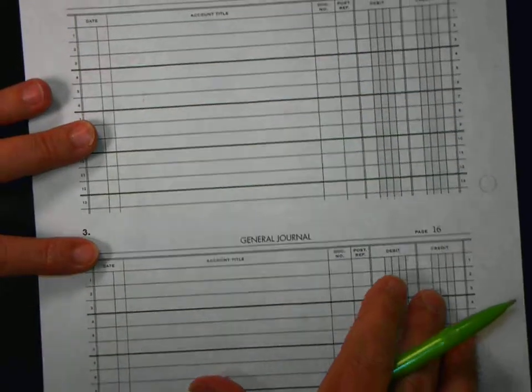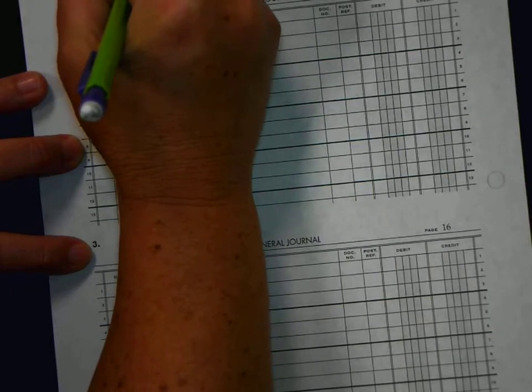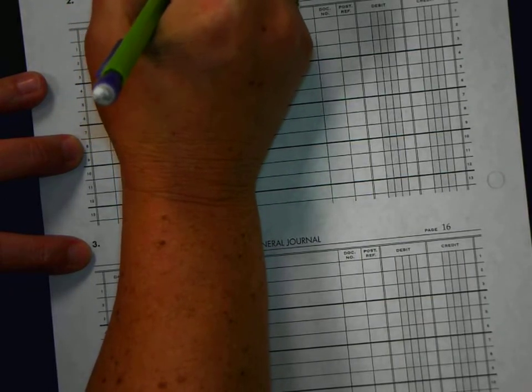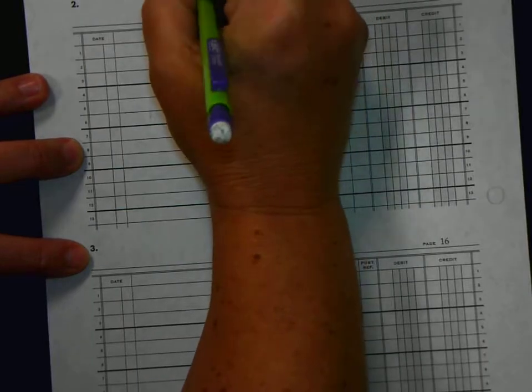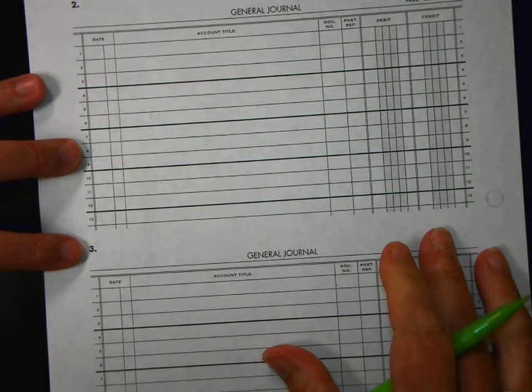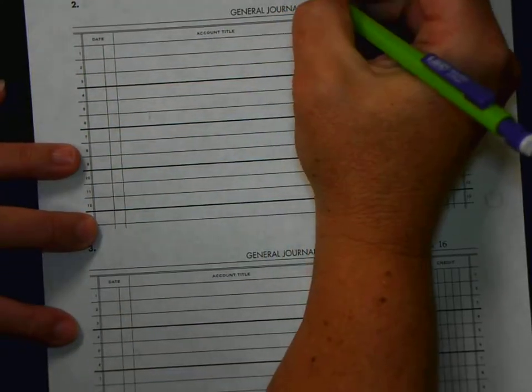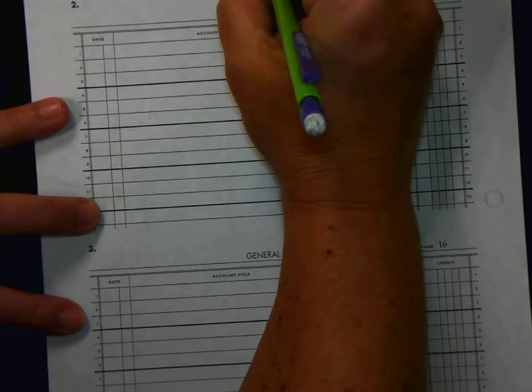And they call it a reclassification entry because it's all within the same financial statement. We're just shifting things around. So this is kind of an adjusting entry.